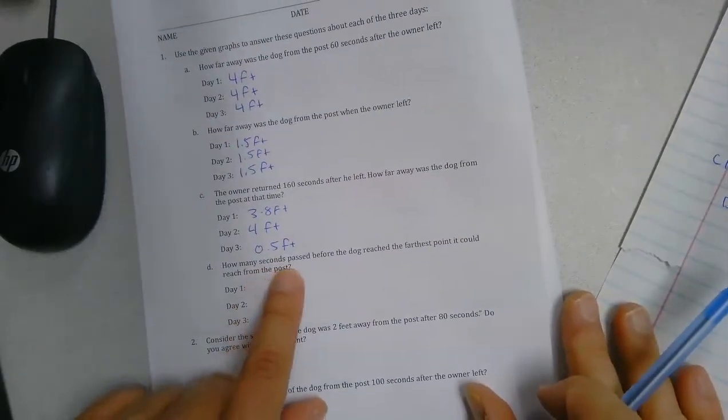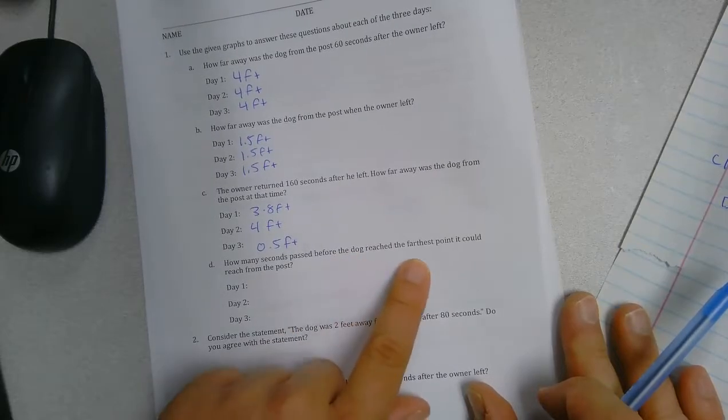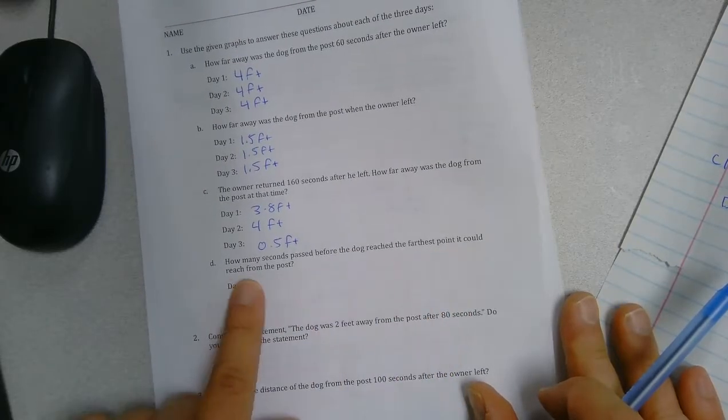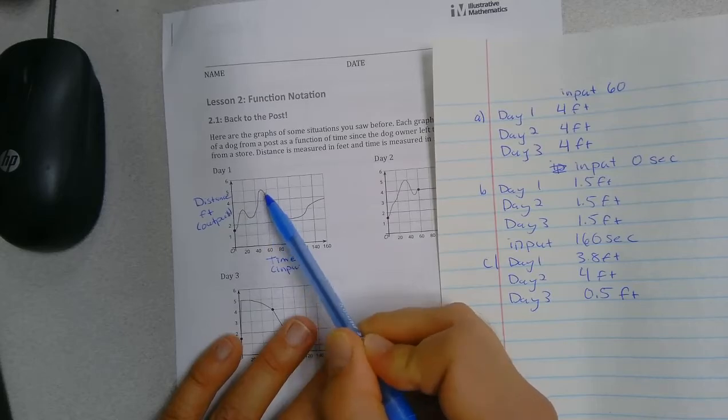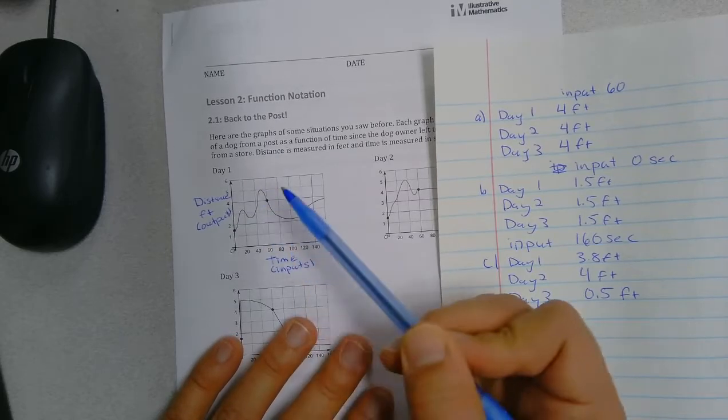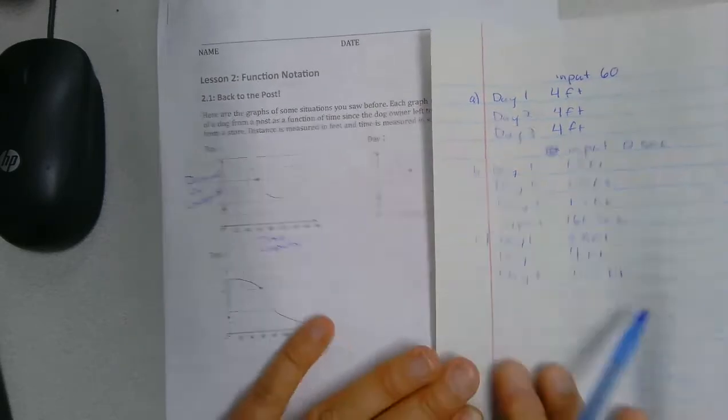So now, how many seconds passed before the dog reached the farthest point it could reach from the post? So when the dog kind of ran to the end of the leash. So if I'm looking here, this is the farthest point for the dog. So for day one, it looked like the time would be about 50 seconds.